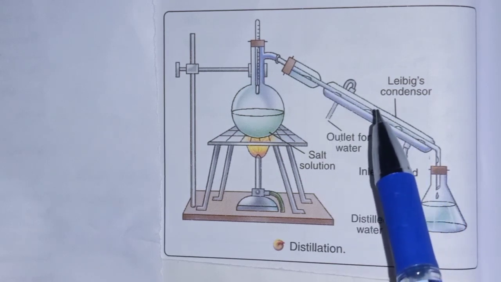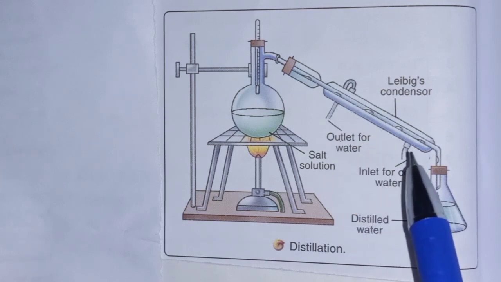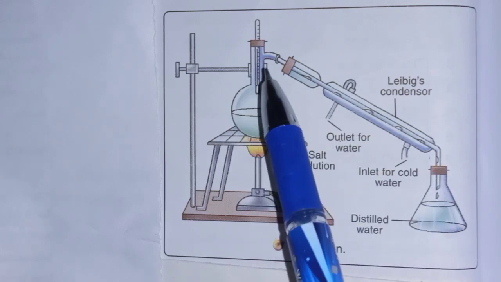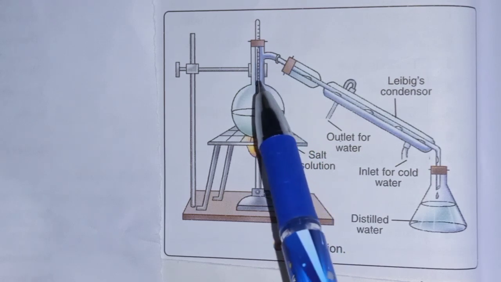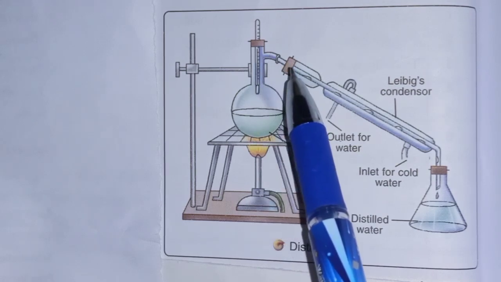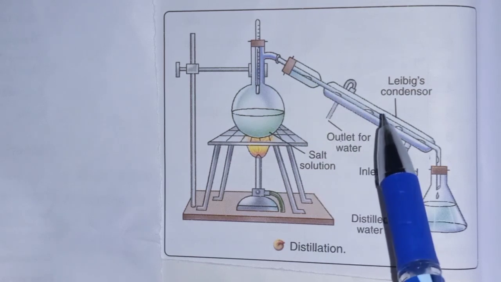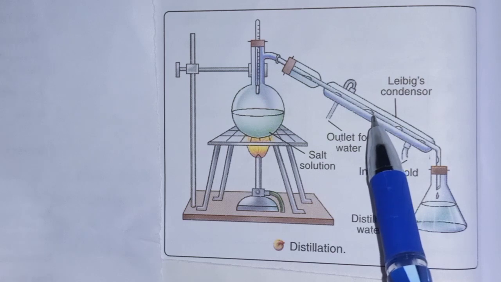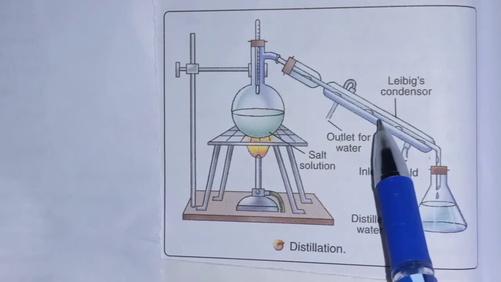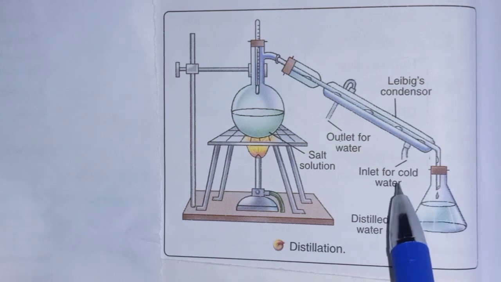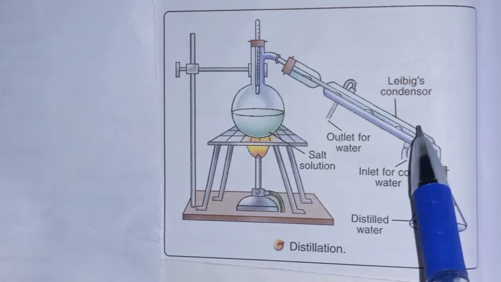The condenser contains cold water, and what is going through the pipe is water vapor. When it reaches here, the water vapor will convert into liquid state, because the condenser has cold water in it, so the vapor will get cooled down and the condensation process will take place.